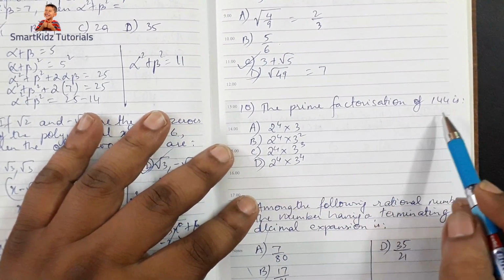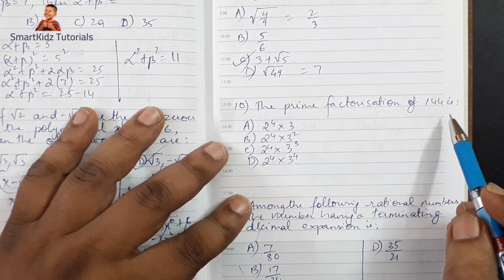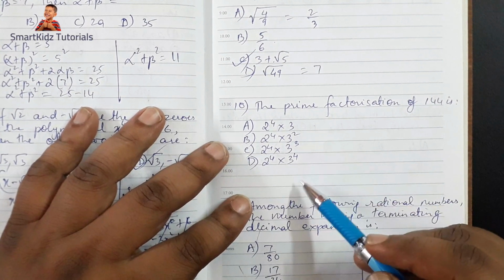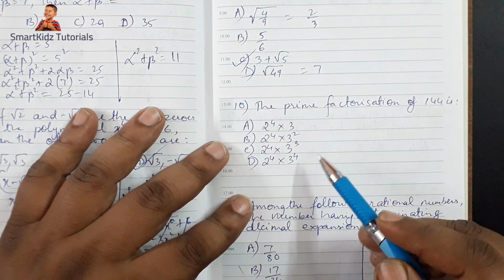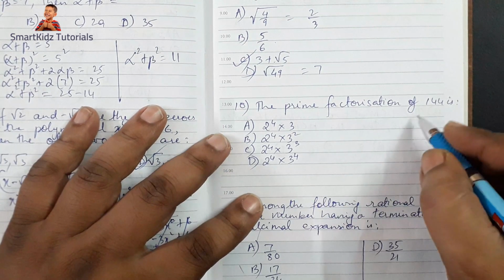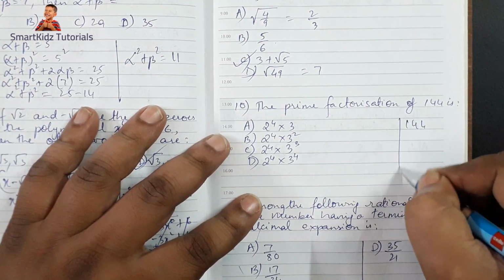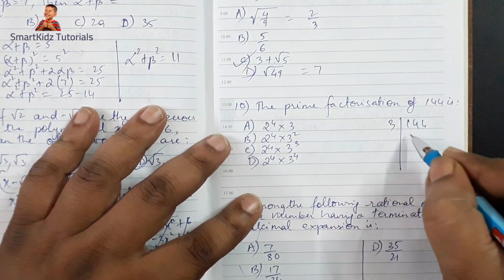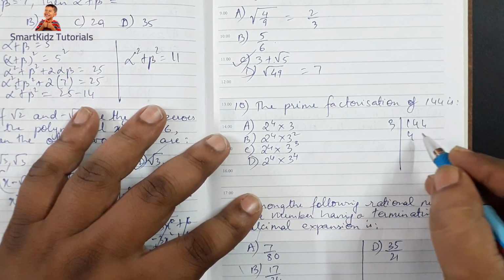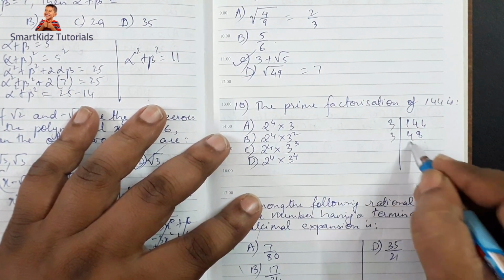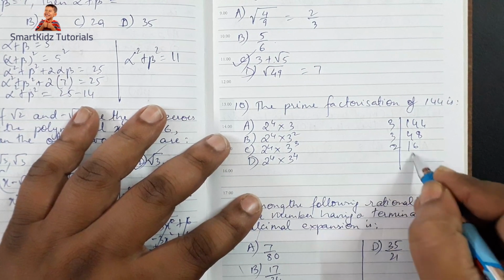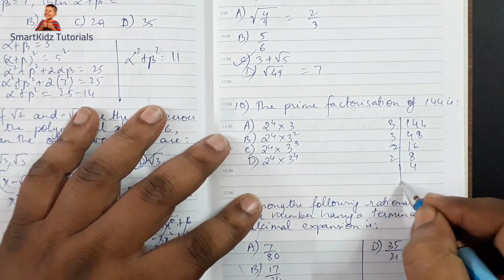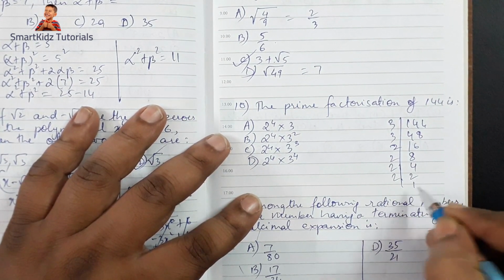Next, the prime factorization of 144 is one of these. So we have to get the prime factors of 144 to find out. So 144, 3 4s are 12, carry 2, 24, 3 8s are 24, 3 16s are 48, and then 2 8s are 16, 2 4s are 8, 2 2s are 4, 2 1s are 2.